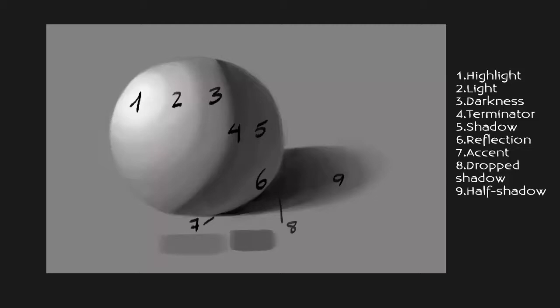Number 8 is the Umbra, and this is the innermost and darkest part of the cast shadow. Number 9 is the Penumbra. This is the area of the cast shadow where the light source is obscured. Well, I think that's enough. You have all you need to know about light theory, so let's start painting.